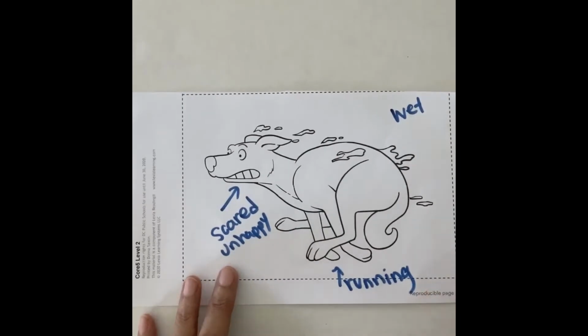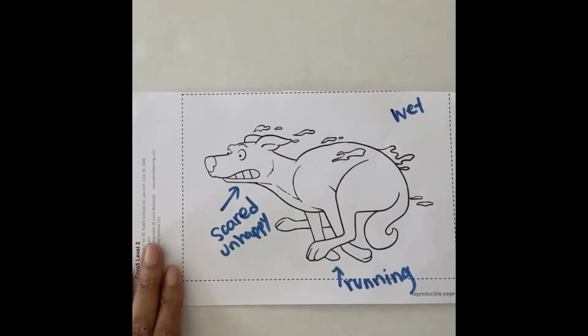So if we want to put together a sentence that explains this dog, we can say what? The wet dog is scared and running, or the dog is scared because he got wet and now he's running, or the running dog was wet and scared.